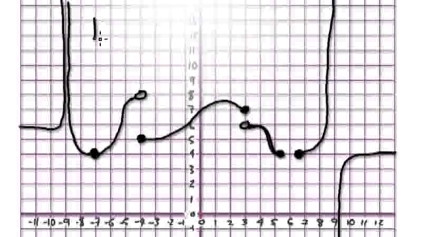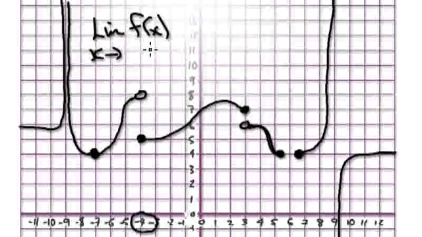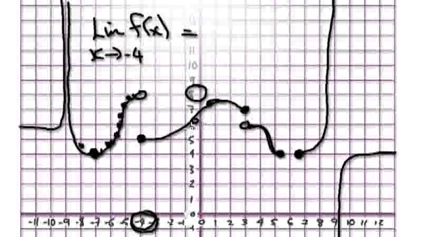Now look at this case: the limit of f of x as x tends to negative 4. You consider the left hand side, approaching negative 4 from the left, and you're approaching positive 8. But from the right hand side you're approaching positive 5.